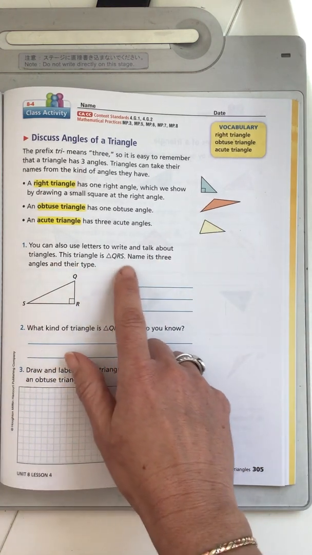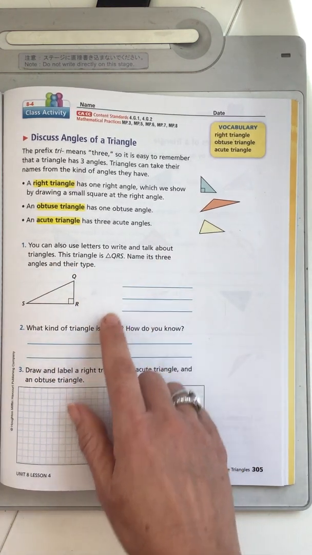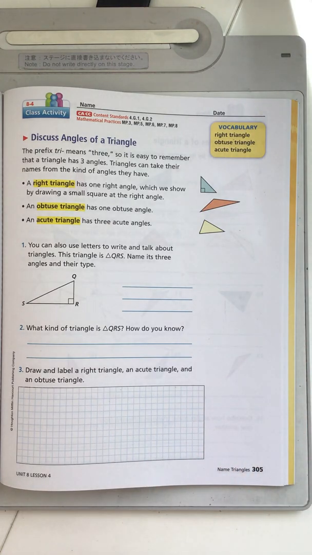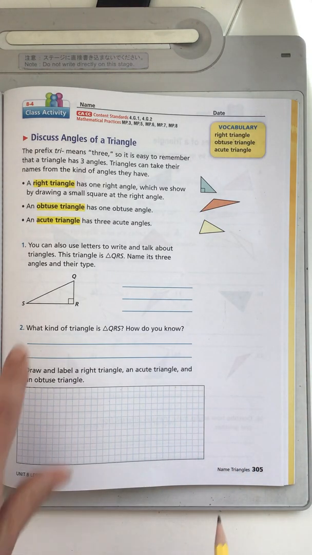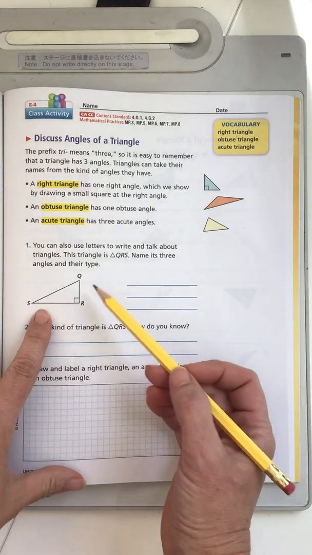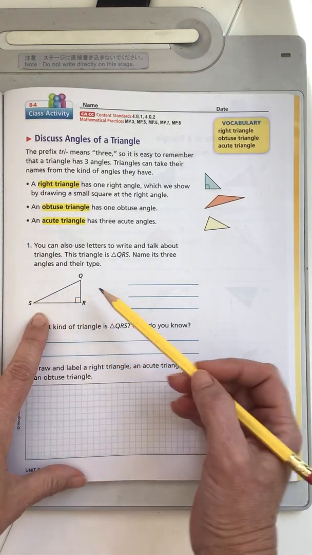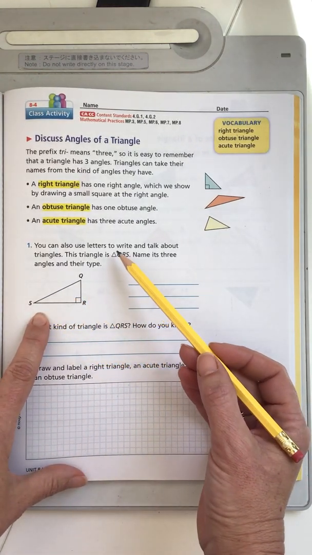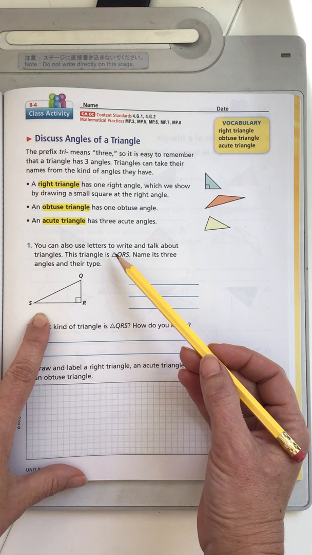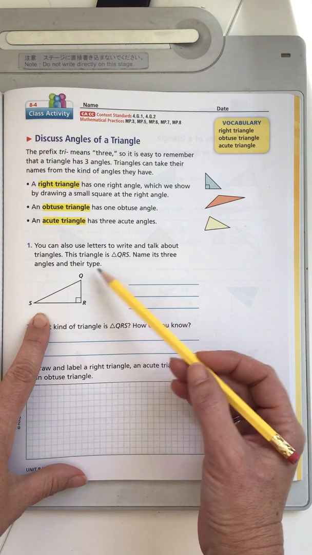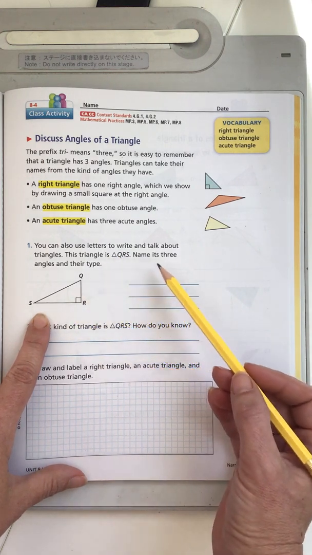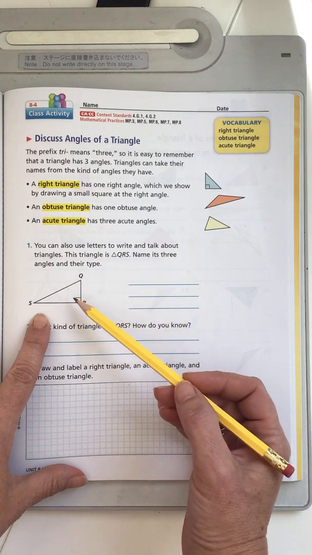So you can use letters to write and talk about triangles, which makes it easy. If we were looking at this triangle, we would call it QRS. And just like our angles and lines, we're going to put a little symbol there so that the reader knows we're talking about a triangle. So let's talk about the three angles and what type they are.